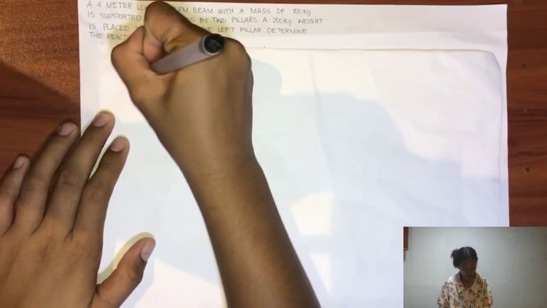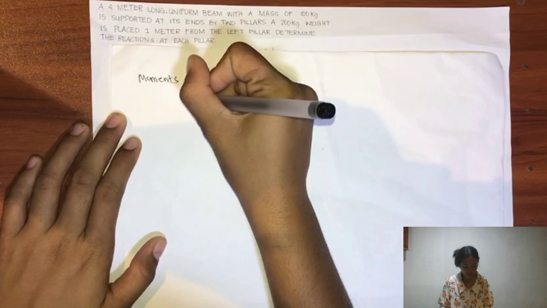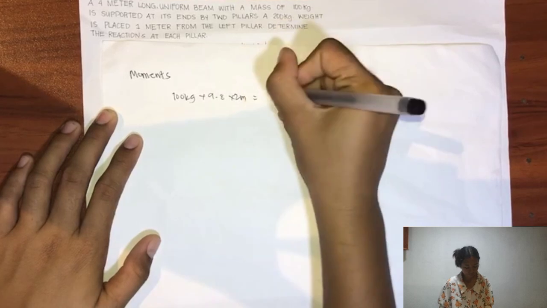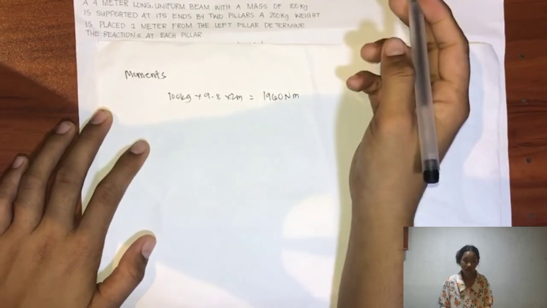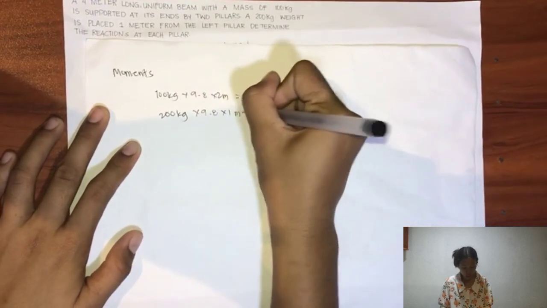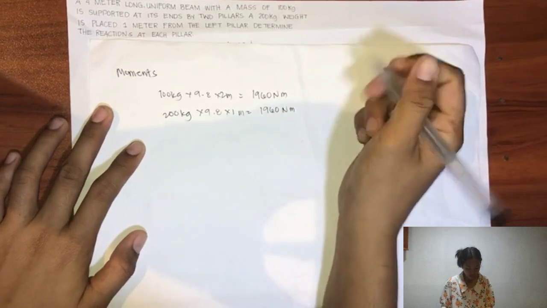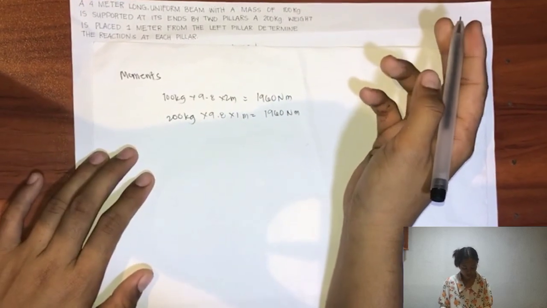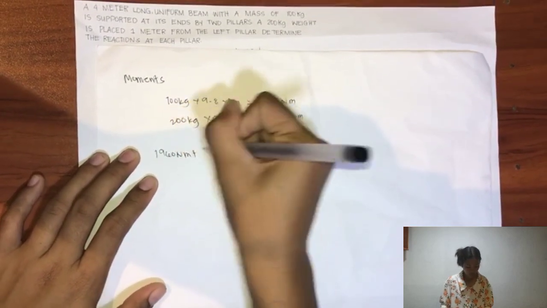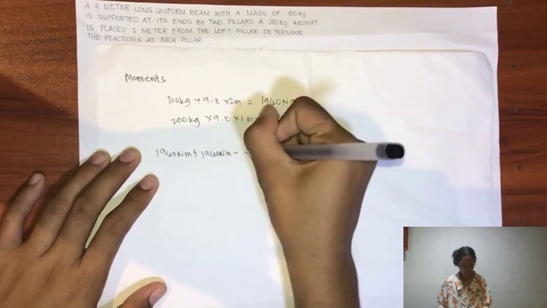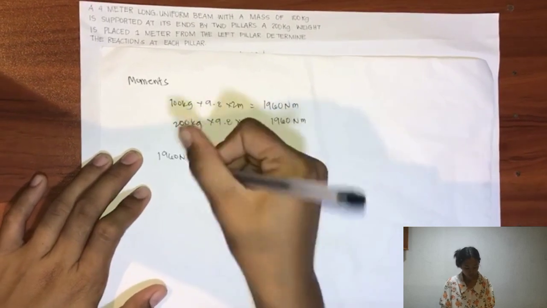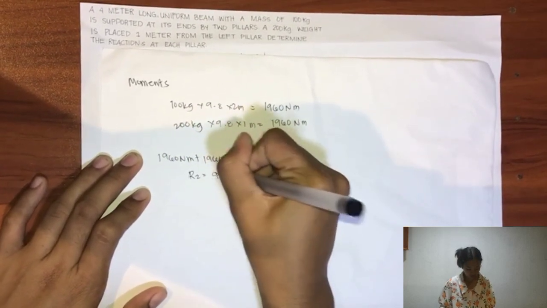So, meron tayong moments na 100 kg times 9.8 meter per second squared times 2 meter is equals to 1,916 Newton meter. And another is 200 kg times 9.8 meter per second squared times 1 meter is equals to 1,916 Newton meter. The moment of the right pillar reaction is R2 times 4 m. 1,960 Newton meter plus 1,960 Newton meter minus R2 times 4 m is equals to 0. Our R2 is 918 Newton.